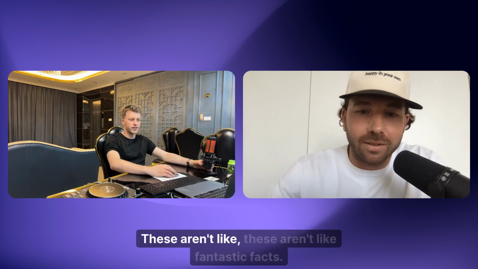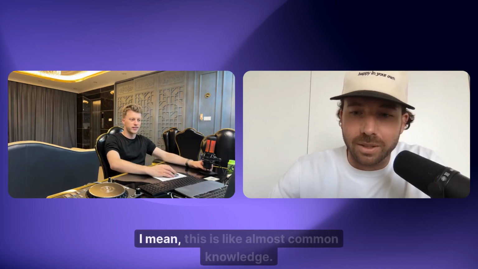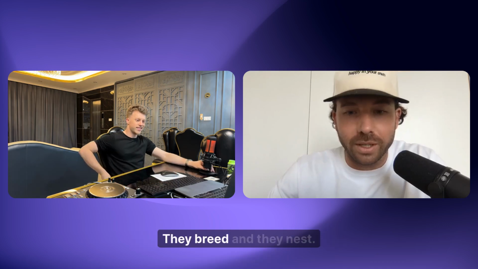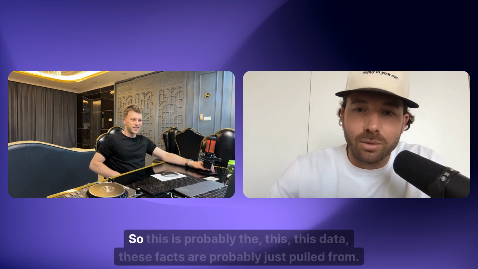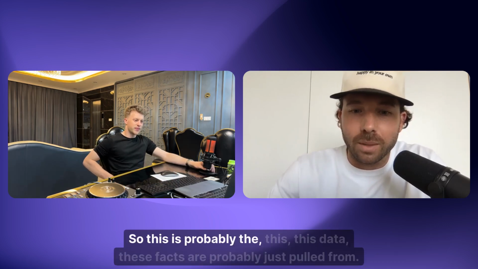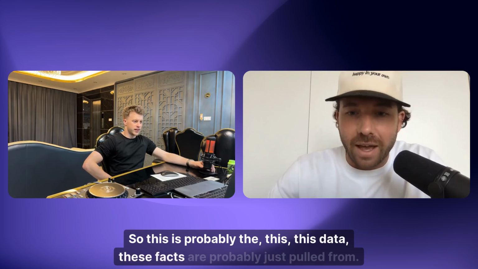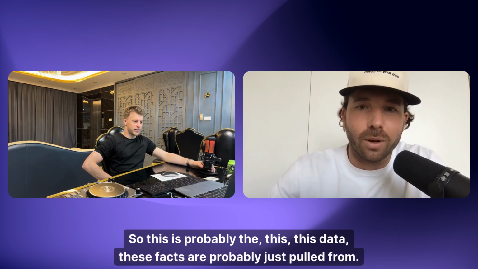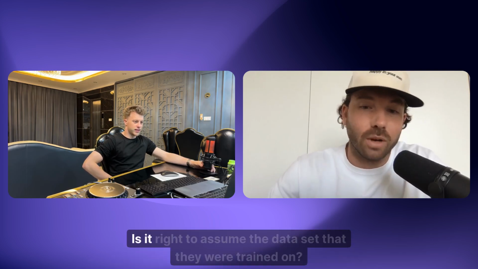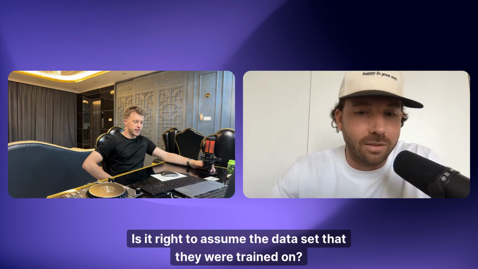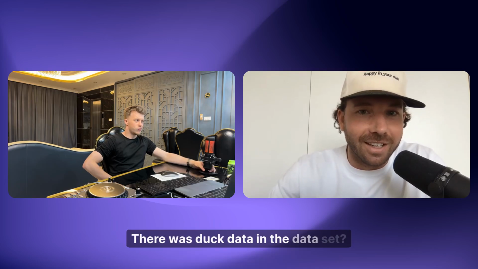All right, these aren't fantastic facts. I mean, this is almost common knowledge. They breed and they nest. So these facts are probably just pulled from, is it right to assume, the data set that they were trained on? There was duck data in the data set.